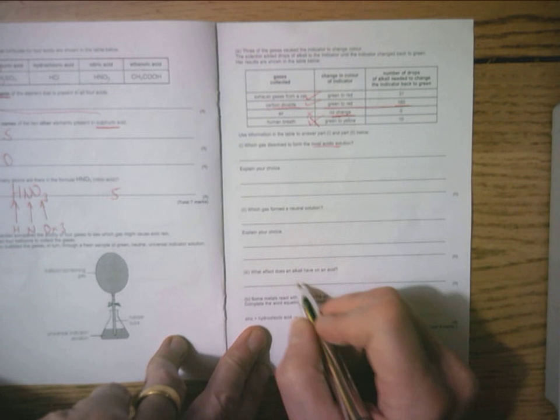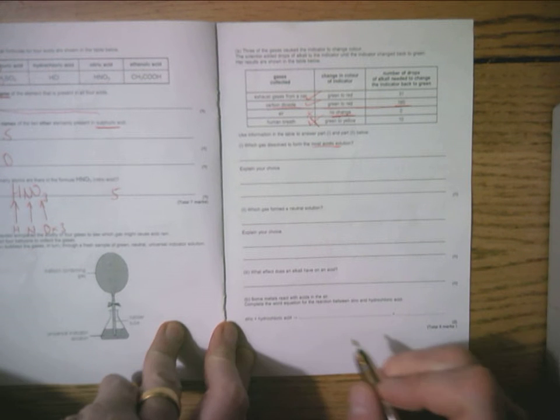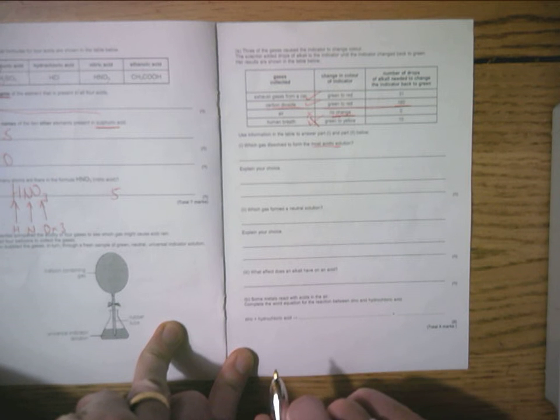What effect does an alkali have on an acid? Well, this is just a piece of knowledge, isn't it? An acid plus an alkali is what kind of reaction? It's a neutralization reaction. So an alkali neutralizes an acid.